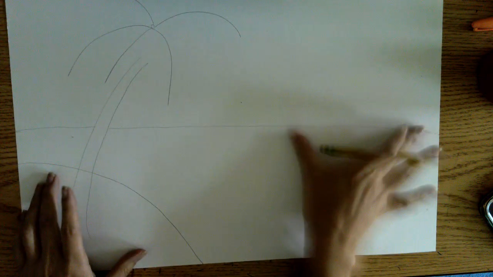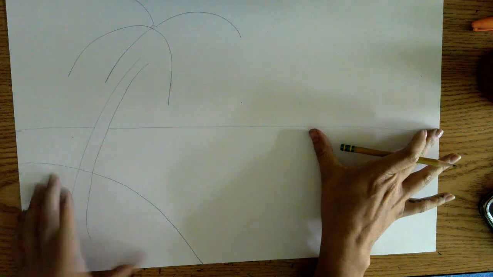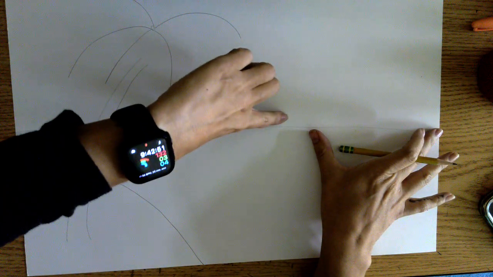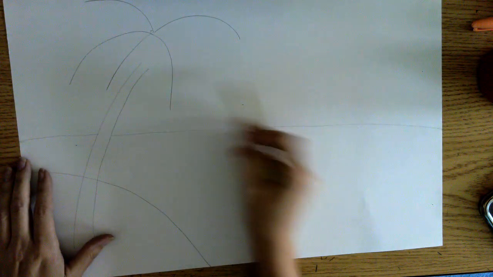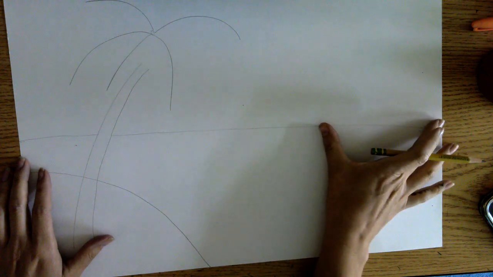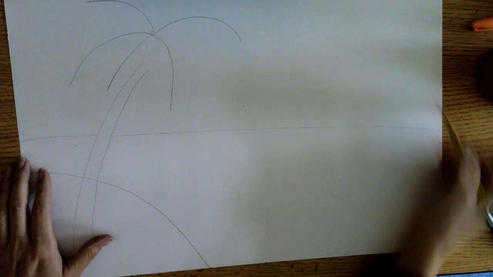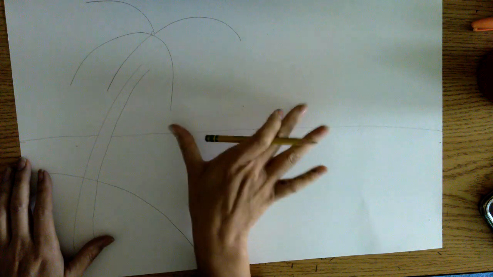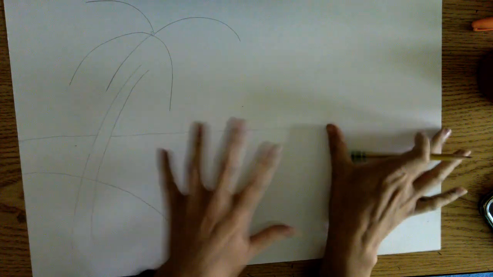So I'm going to put my boat kind of right in here. You can also leave space for a sun. Some people like to have their sun in the middle of their paper and then their boat to the side. Some people want their sun over here on the side and they want their boat more in the center. So that's up to you, but just think about the sun and the boat. Where are they both going to go before you start?